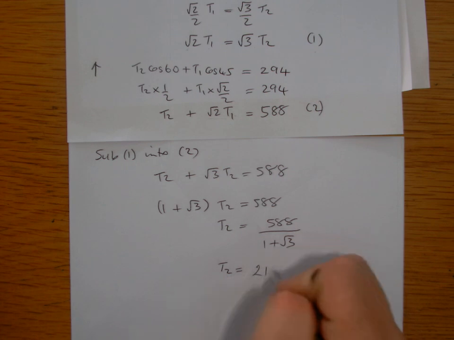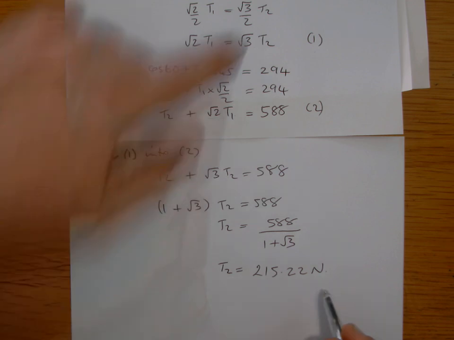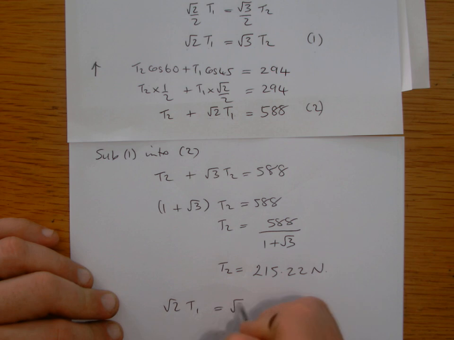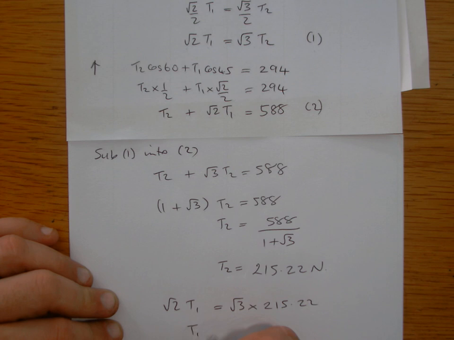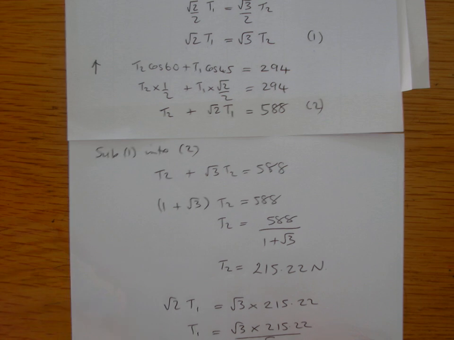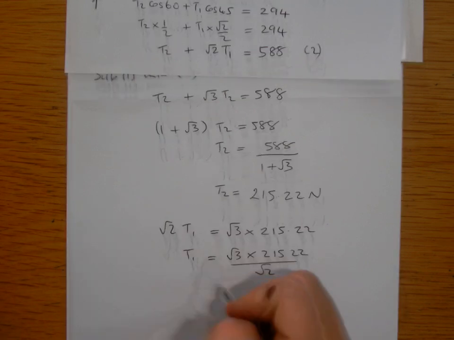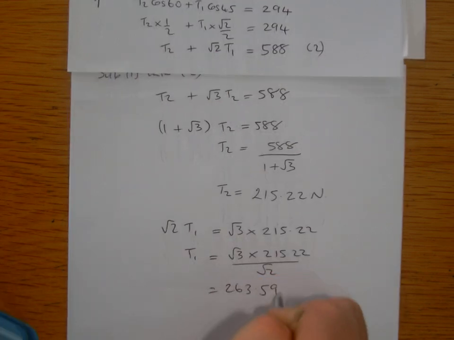I've got 215.22 newtons, and then of course you just sub it into equation 1. So root 2 T1 is equal to root 3 times the answer there for T2. So T1 will equal root 3 times 215.22 over root 2. On my calculator, I'm going to type in fraction, root 3 times answer over root 2, and I get 263.59 newtons.